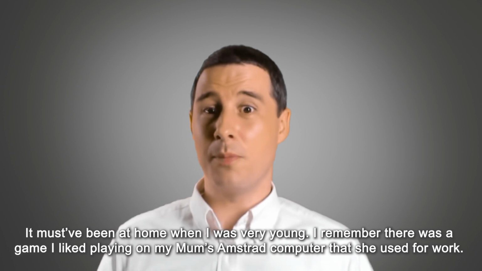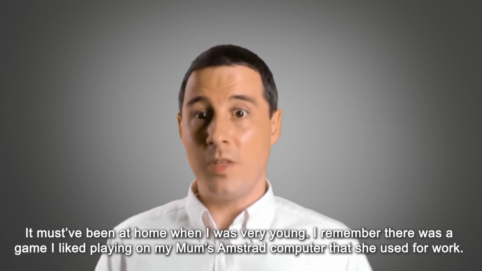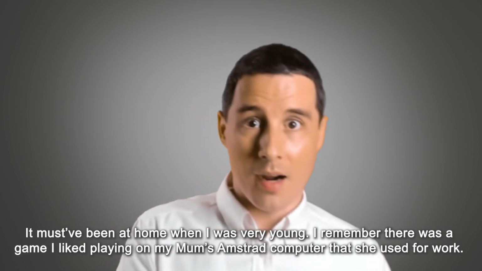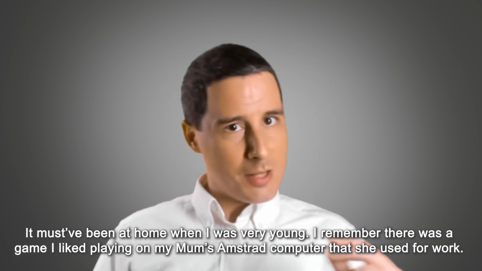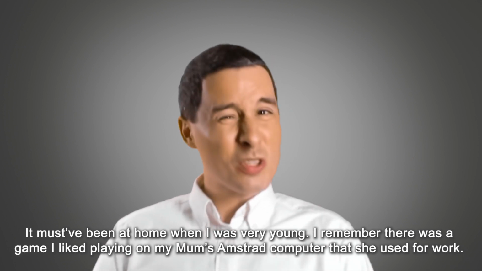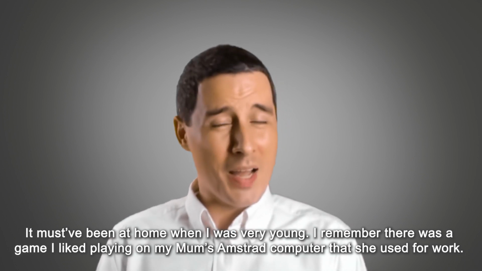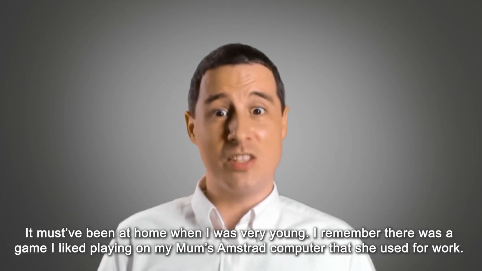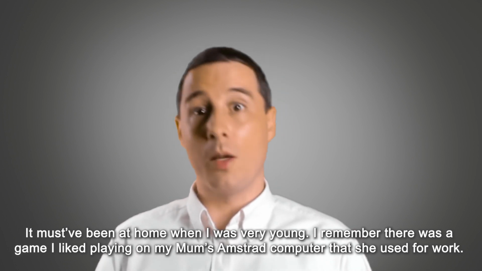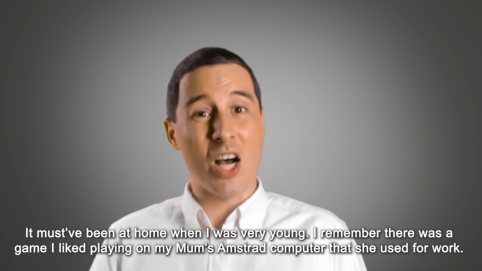So here you can see the beginning. We've said, it must have been at home. So this was when I was very young. So we've mixed up the present perfect and the past simple here. It must have been, you see there. Also, we've made a nice contraction with must and have. We've combined that to make must have. It must have been at home when I was very young. So we've given the time because the question was asking for the time.